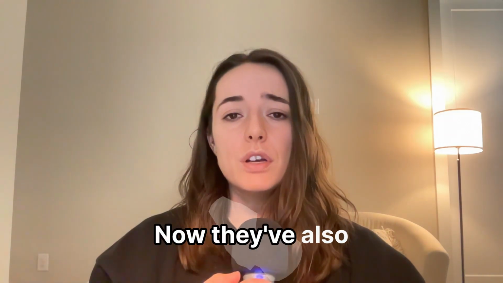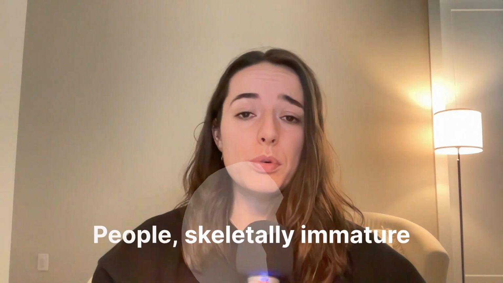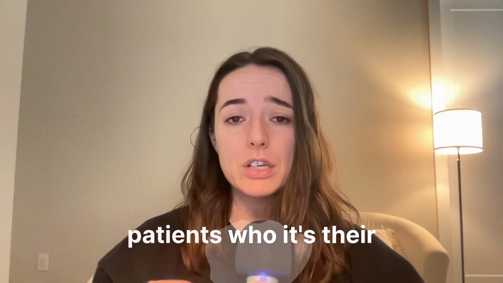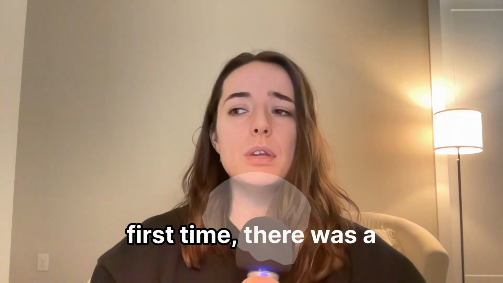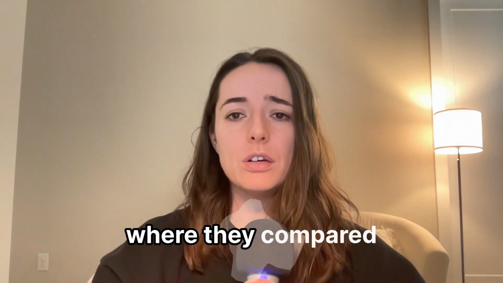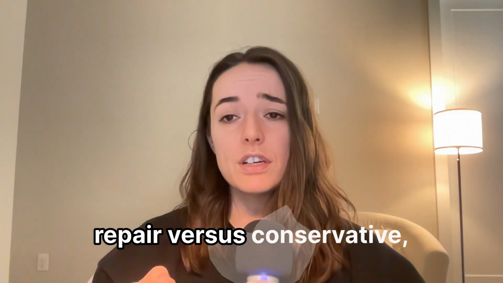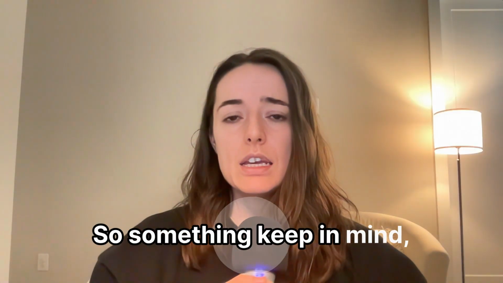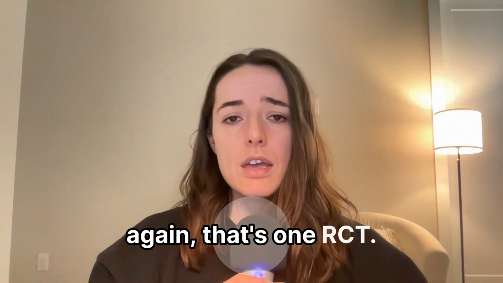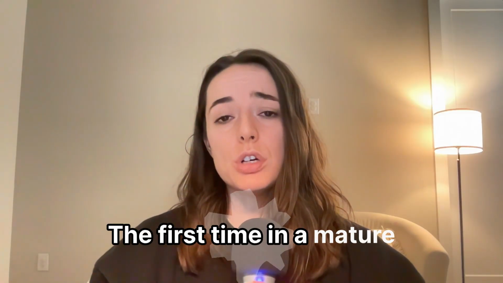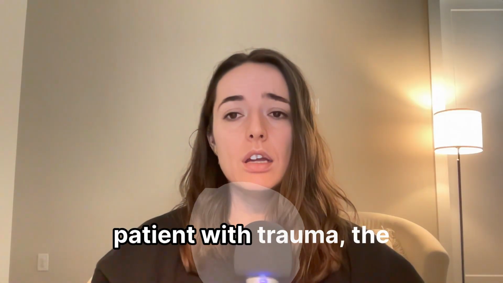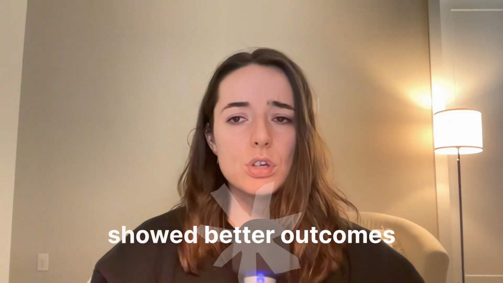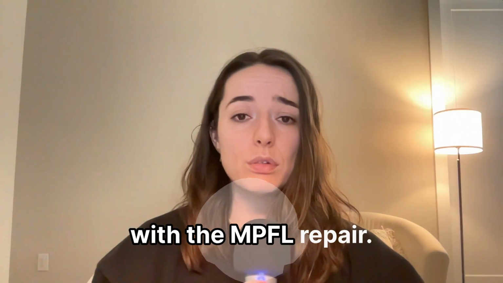So a lot of times in someone's first time, it's an acute patellar dislocation, they'll probably start out conservative. Now, they've also done some studies in skeletally immature patients where it's their first time. There was a randomized control trial where they compared repair versus conservative, and there was a similar return to function. So something to keep in mind. Again, that's one RCT. The first time in a mature patient with trauma, the meta-analysis actually showed better outcomes with the MPFL repair.